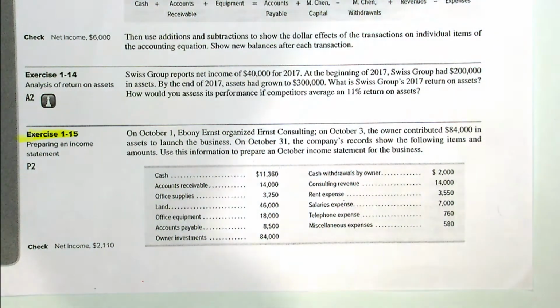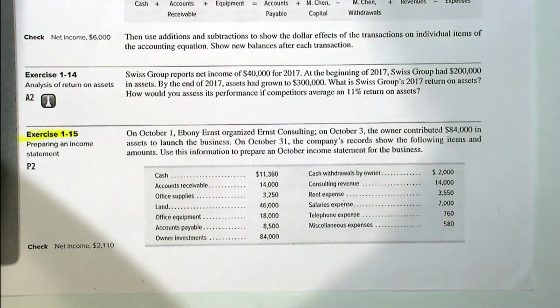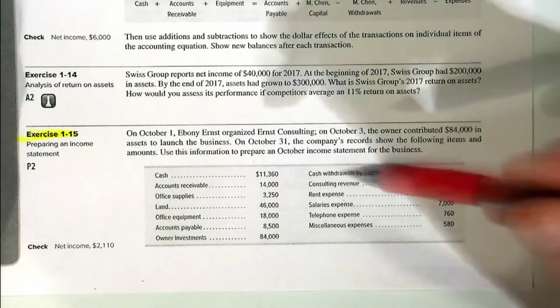The other one that I had for you to do was exercise 1-15. Is that correct? Okay. Now, take a look at that. Exercise 1-15. On October 1, Ebony Ernst organized Ernst Consulting.